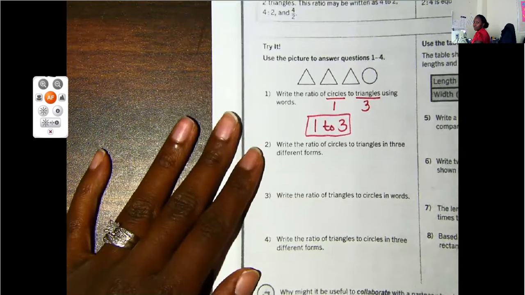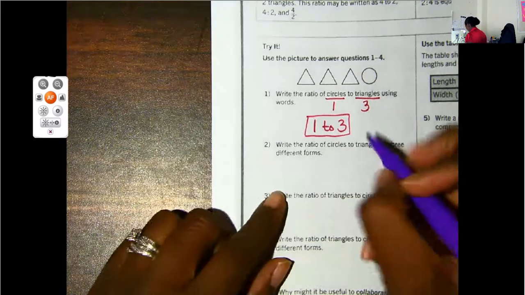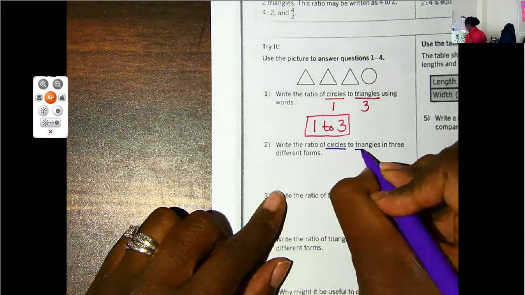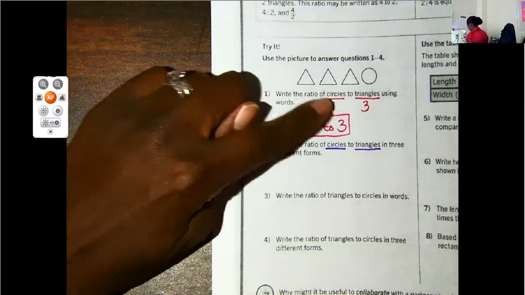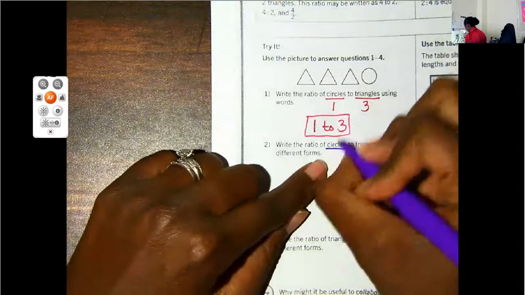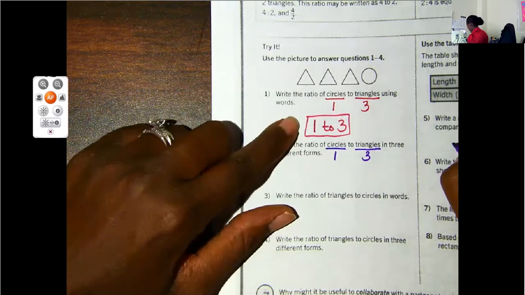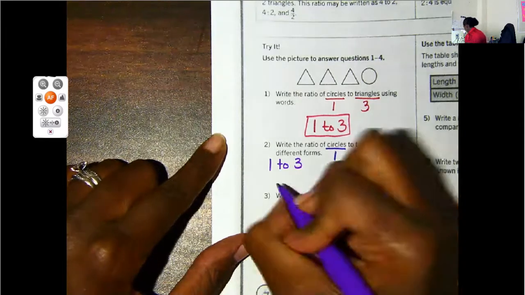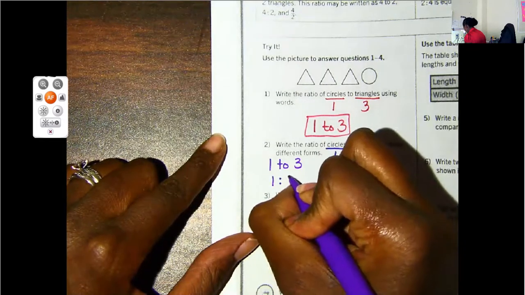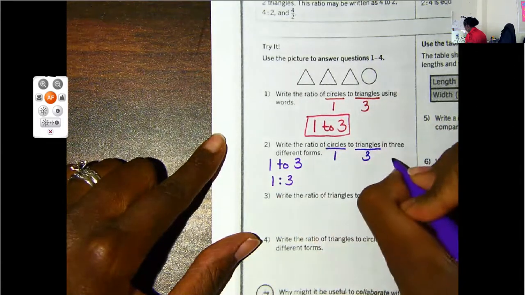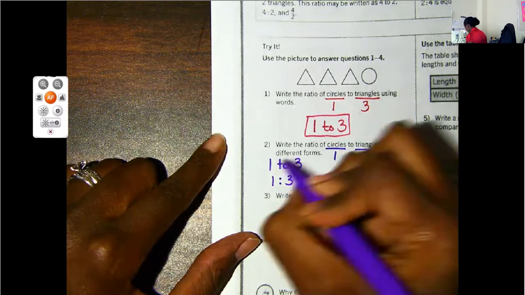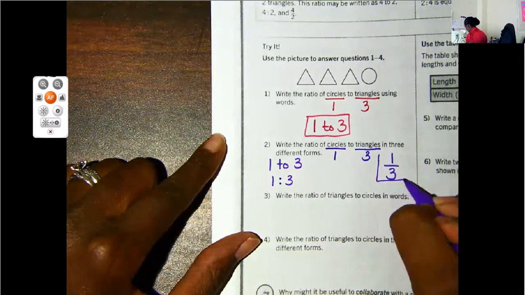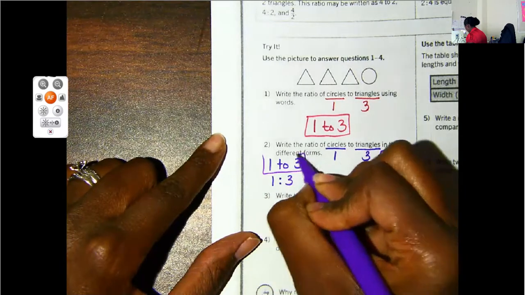Let's look at number 2. Write the ratio of circles to triangles in 3 different forms. This one says circles to triangles. So that's the same thing it said up here. So I'm going to use those same numbers, 1 to 3. But now they want it in 3 different forms. So here's one of them already. 1 to 3. The other one was with the colon. 1:3. And then the last way is as a fraction. 1 over 3. So here are my 3 forms of this ratio. I'm going to just box those in.